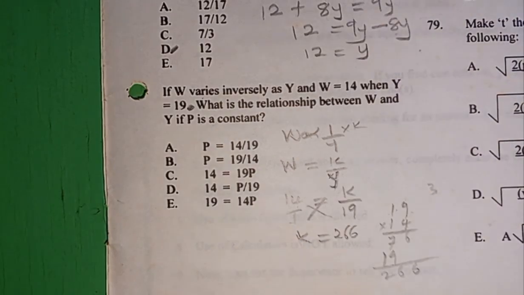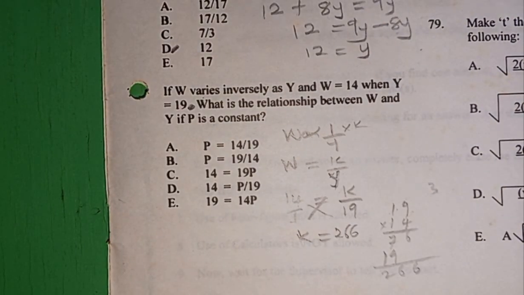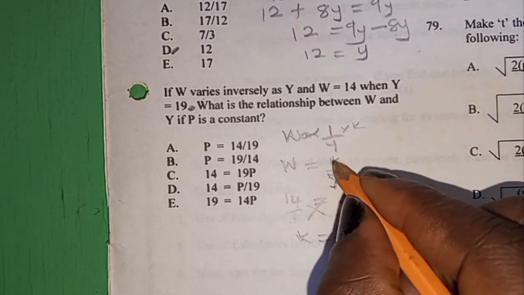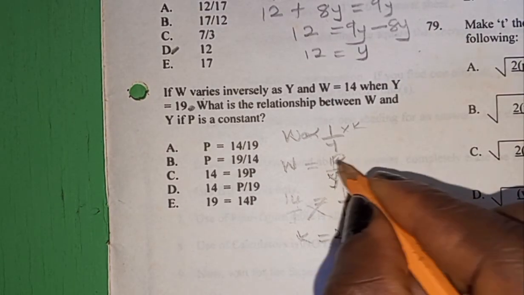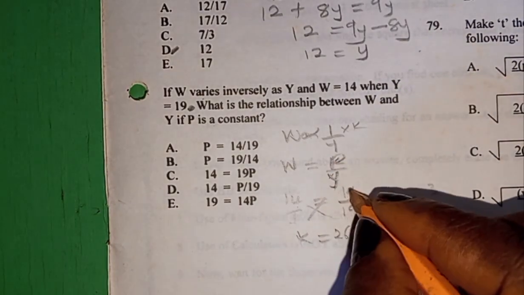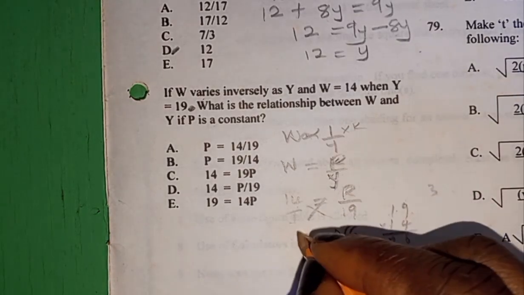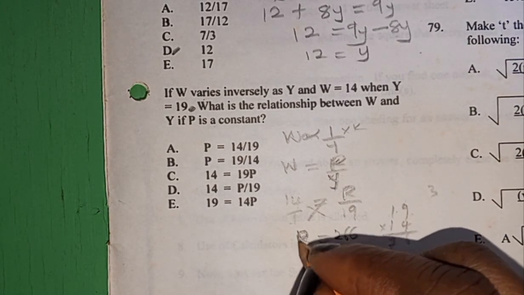Now, the relationship between W and Y if P is a constant. Oh, never mind, these are constants. We are asked to use P. It's okay, it's not a problem. So this has to be P according to the information. Sorry about that. So P is 266.